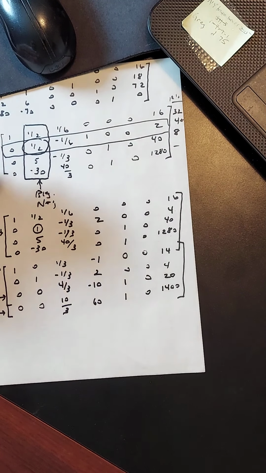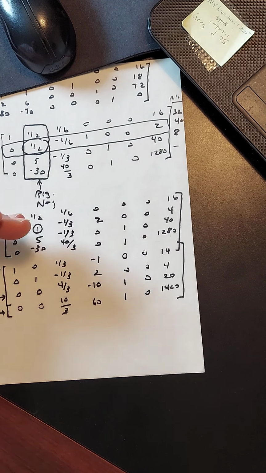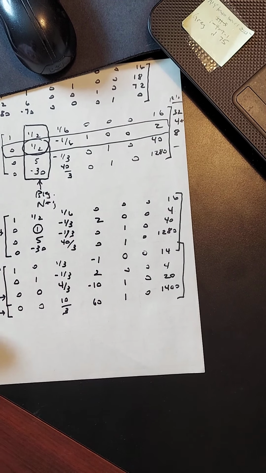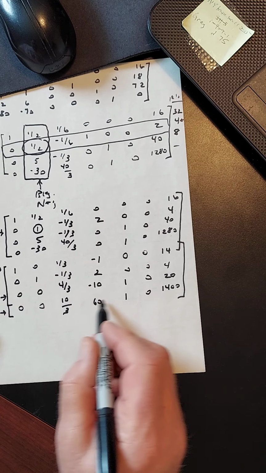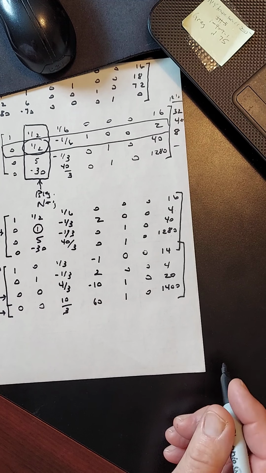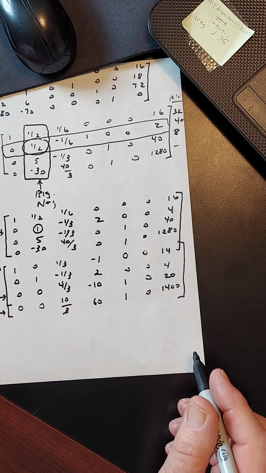I got a 1 and 2 zeros. That was the first iteration. Then I got a 1 and zeros here. That's the second iteration. At the end of each iteration, look at the bottom row. Are there any negatives? The answer is no. They're all positives. That's good. That means we're done. Now you're ready to come up with your answer.